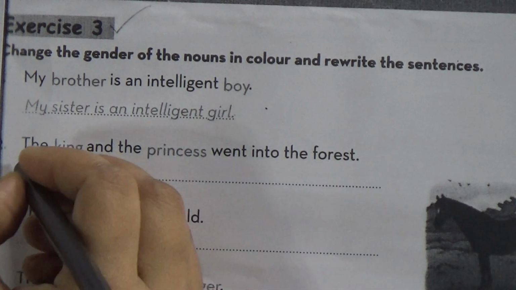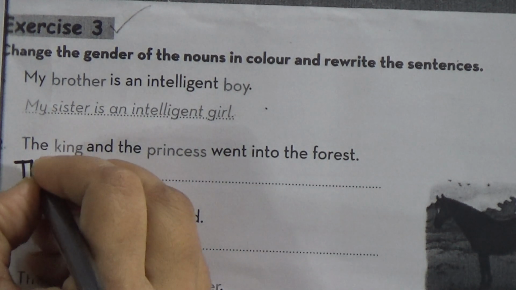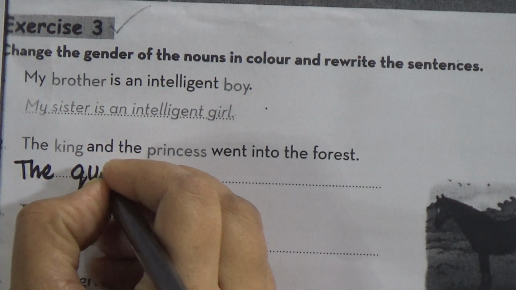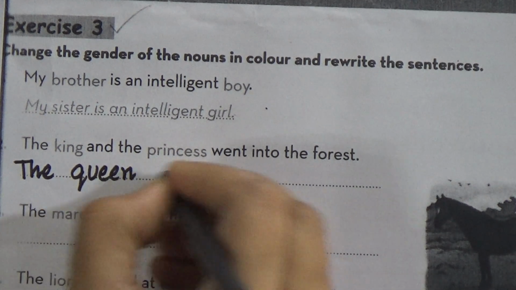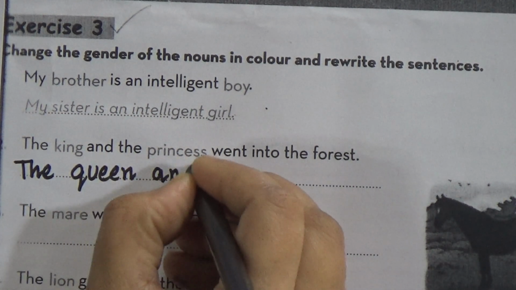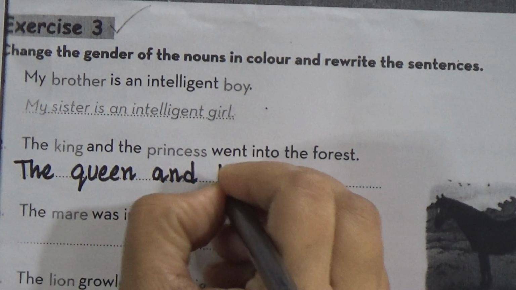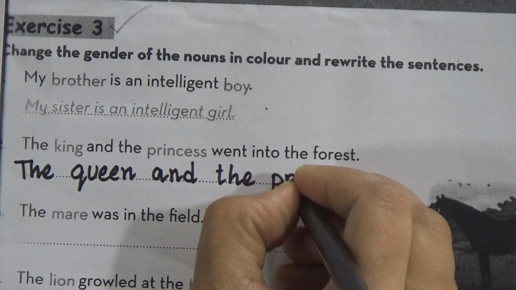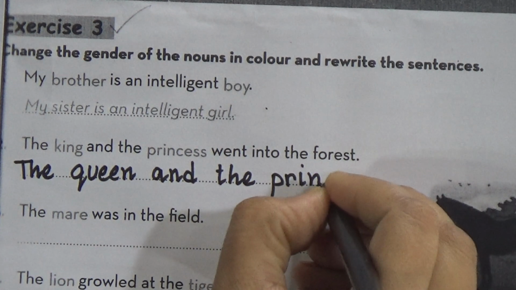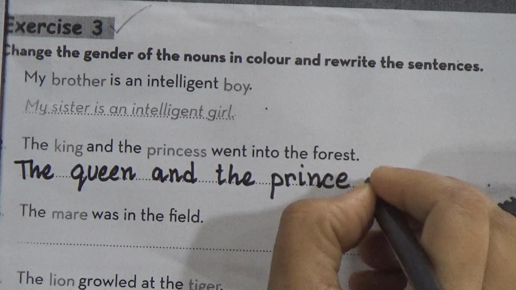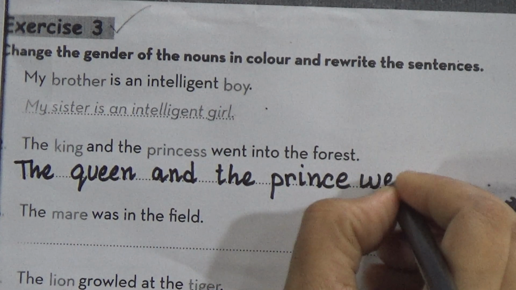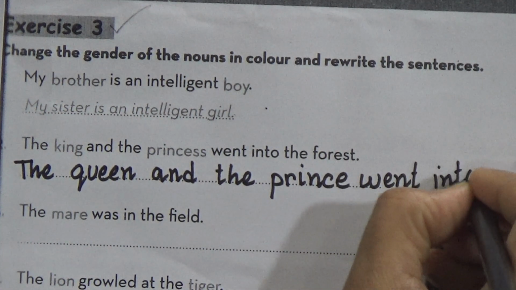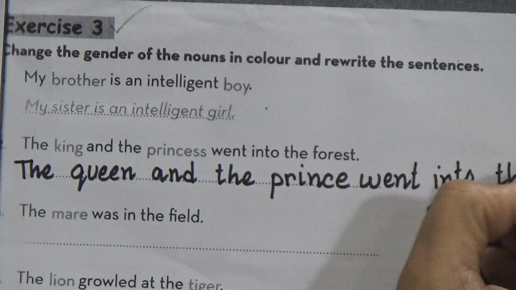So now write: the queen and the prince, P-R-I-N-C-E, prince, went into the forest.